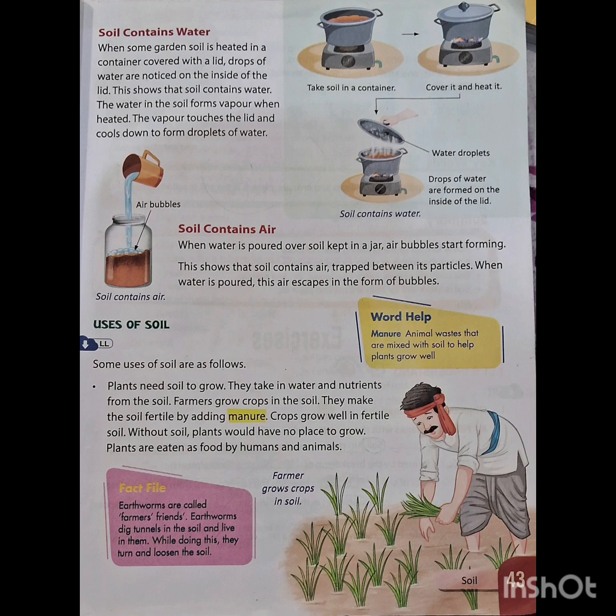They take in water and nutrients from the soil. Farmers grow crops in the soil. They make the soil fertile by adding manure. So what is manure? That is animal waste mixed with the soil to grow a plant. That is known as manure. Crops grow well in fertile soil.